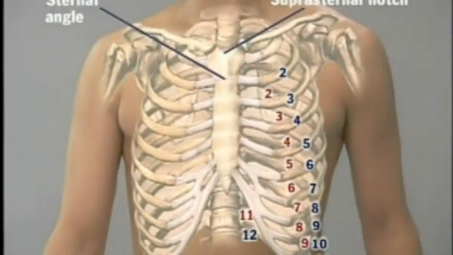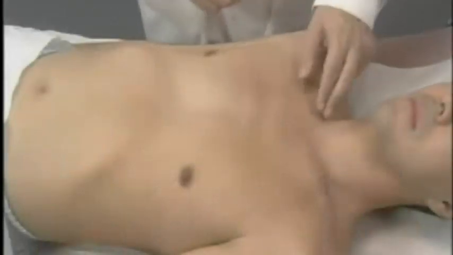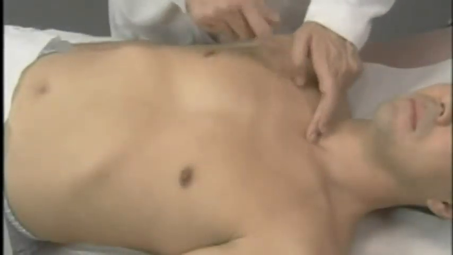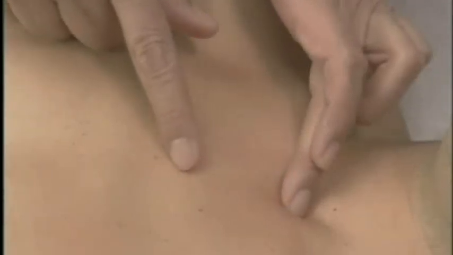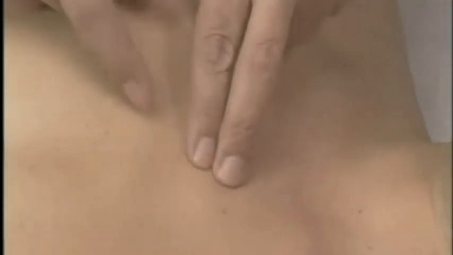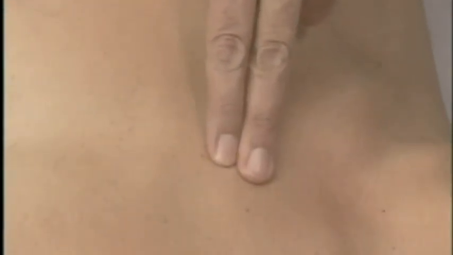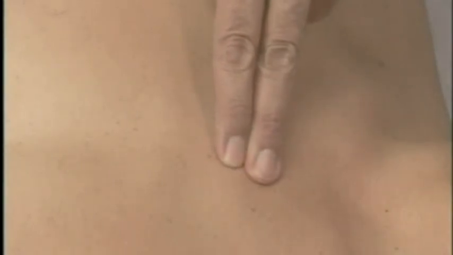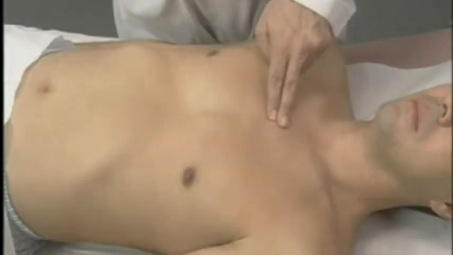To locate and describe your findings when examining the thorax and lungs, you must be able to number the ribs and interspaces accurately. Anteriorly, the key landmark for this purpose is the sternal angle. To find it, start at the suprasternal notch and slide your fingers downward about 5 centimeters until you feel the bony ridge that joins the manubrium to the body of the sternum.